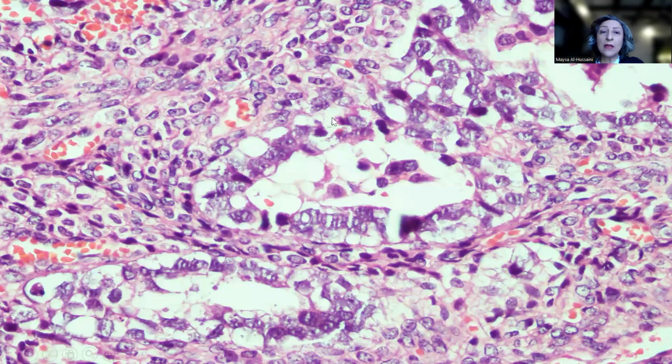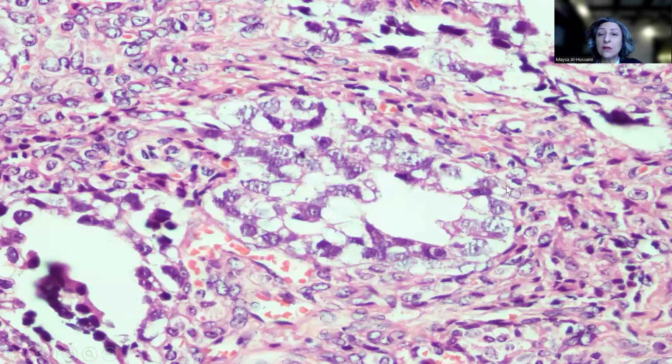And on high power magnification, these are the glands, variably sized, and the lining cells show abundant clear cytoplasm, vesicular nuclei, and prominent nucleoli. This is another field where we have the glandular formation, and those cells lining the glands really composed of abundant clear cytoplasm, vesicular nuclei, prominent nucleoli, more than one nucleus at some instances.